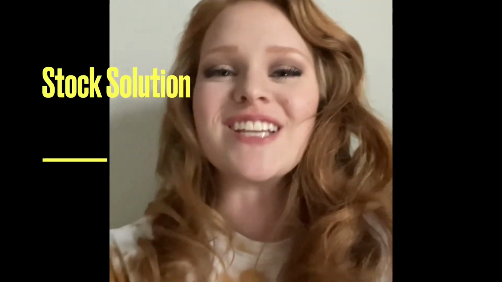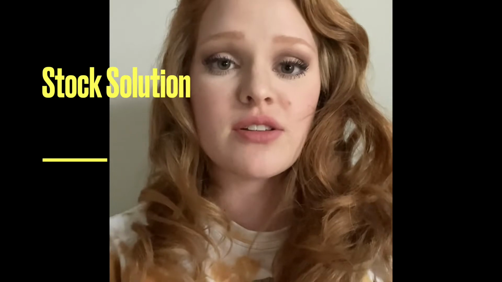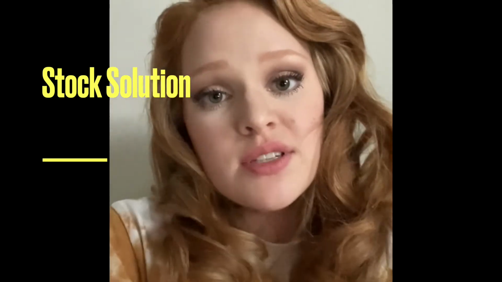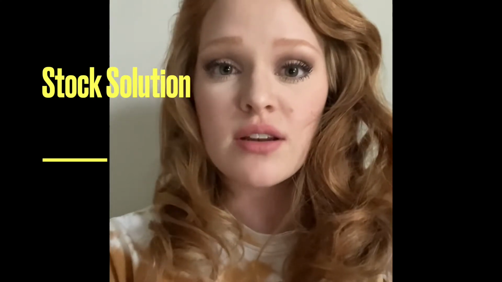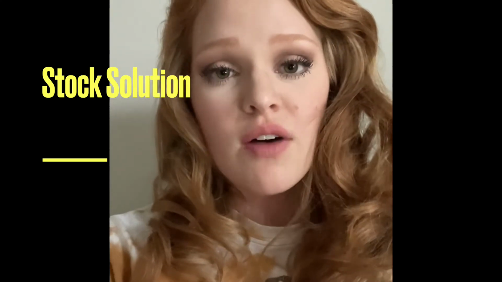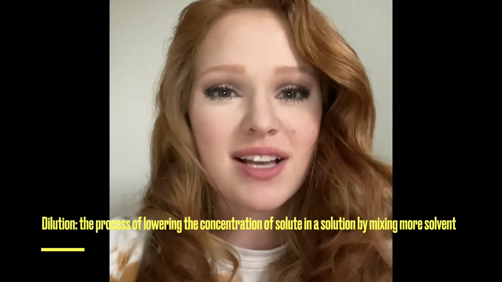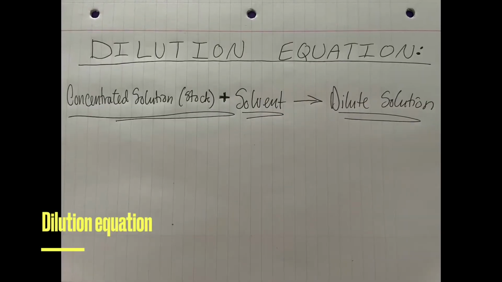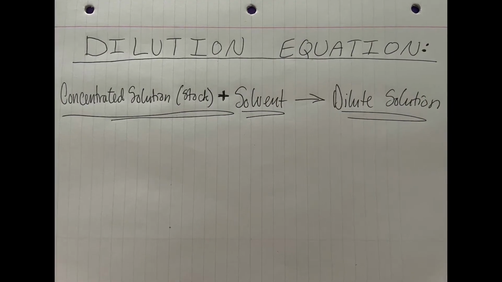Challenge 2, we are using stock solutions. Stock solutions are a very concentrated form of a solution. It is done that way so stuff can be stored. But if you need a lower concentrated solution, you can mix a solvent with it to get that dilute solution. Dilution is the process of reducing the concentration of a solute in solution by mixing it with more solvent. Here is the dilution equation. You add a concentrated stock solution plus a solvent and get a dilute solution.